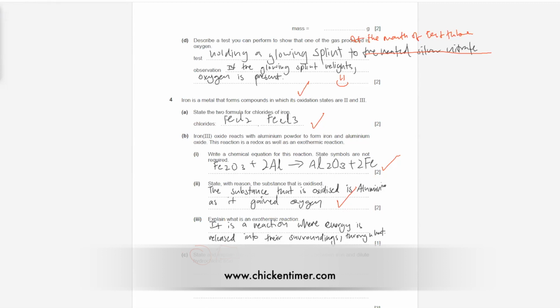Okay, so iron and dilute hydrochloric acid. Heat is given out to the surroundings. It's easier if you say it's a reaction where heat energy is released to the surroundings. Don't sound so awkward English-wise. So then you have to figure out this.